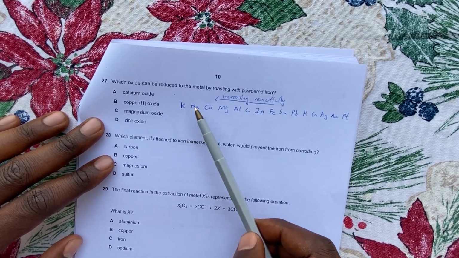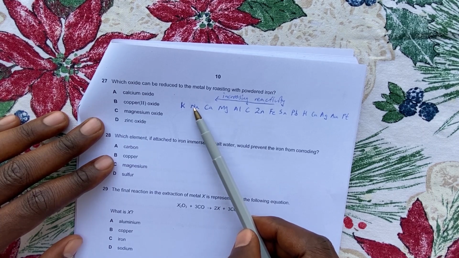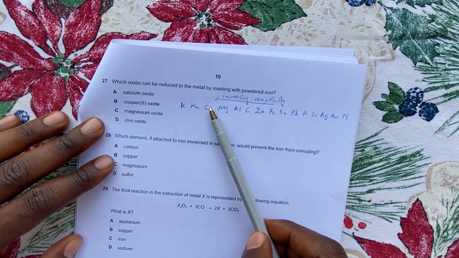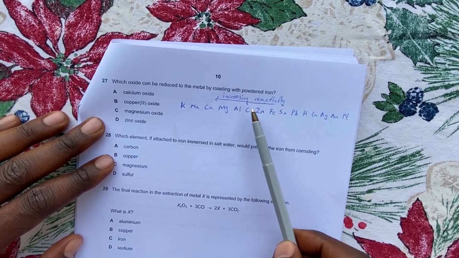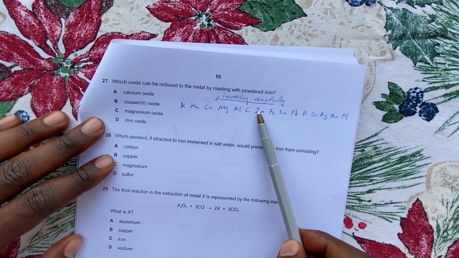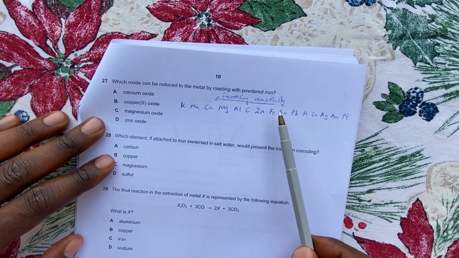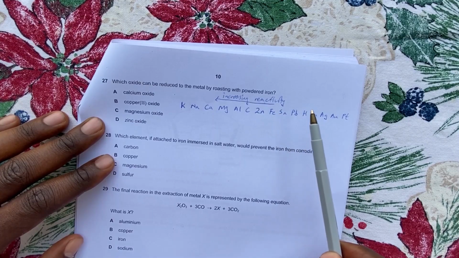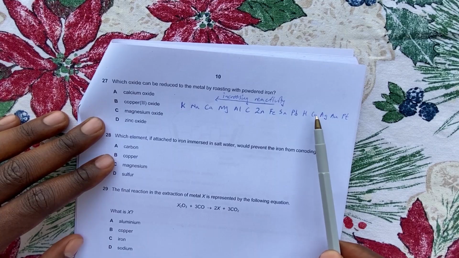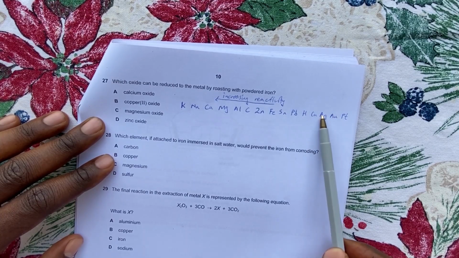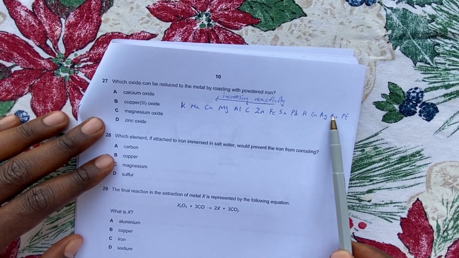So please, for potassium; stop, for sodium; calling, for calcium; me, for magnesium; a, for aluminium; careless, for carbon; zebra, for zinc; instead, for iron; try, for tin; learning, for lead; how, for hydrogen; copper, for copper; saves, for silver; gold, for gold; and then platinum.